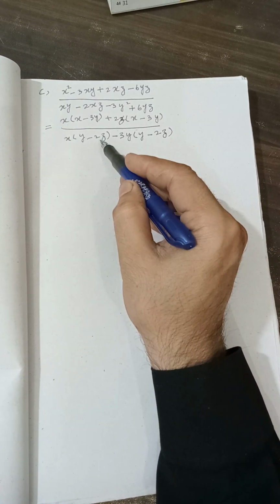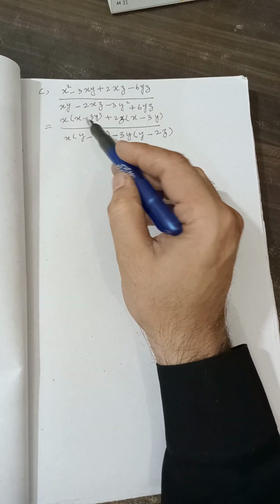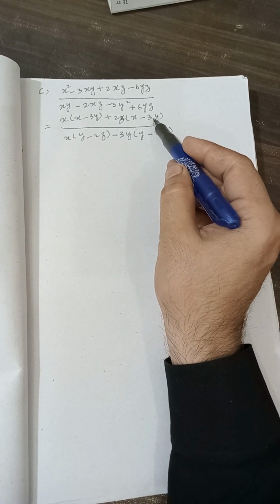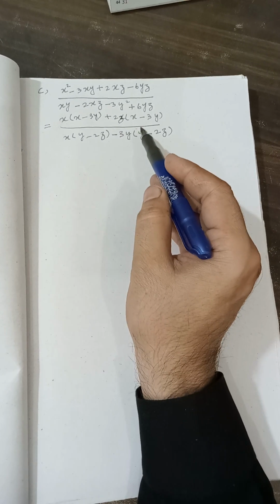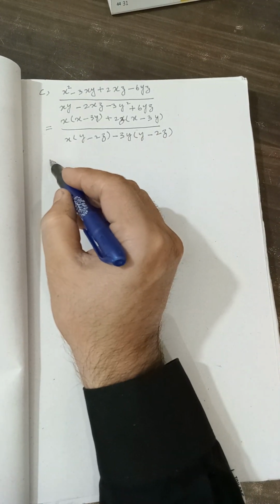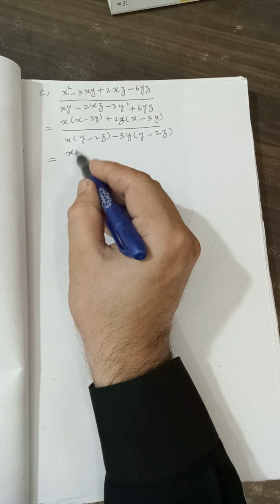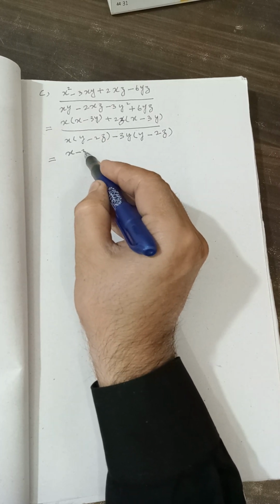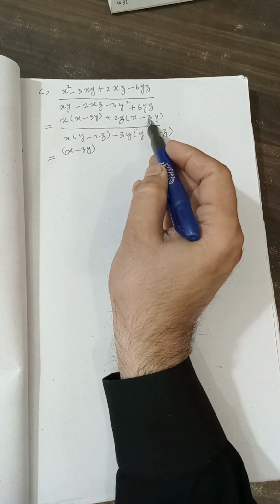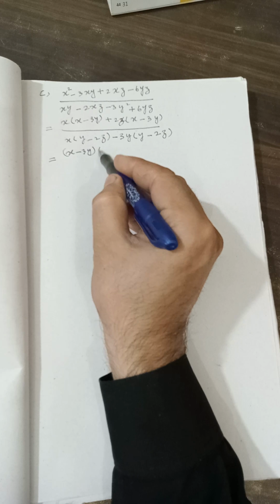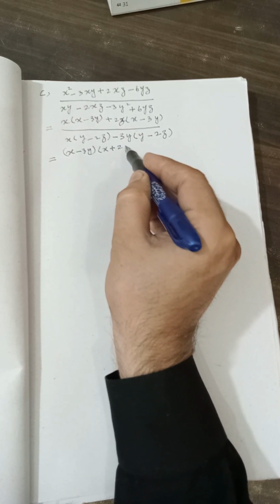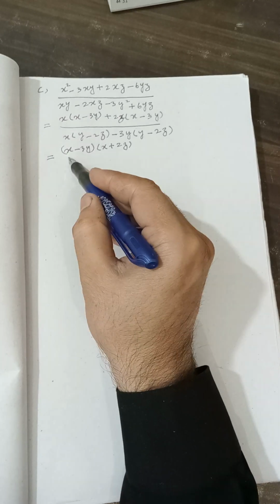Again see, y minus 2z inside the bracket, and x minus 3y is in the bracket. So these are the same and these are common. Therefore we are doing right. Now write this x minus 3y, which was common, one time, and the remaining portion x plus 2z inside the bracket.